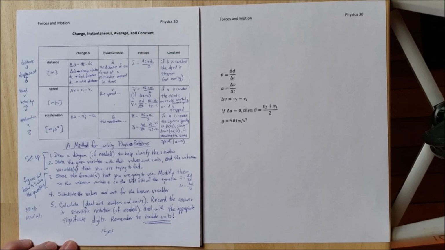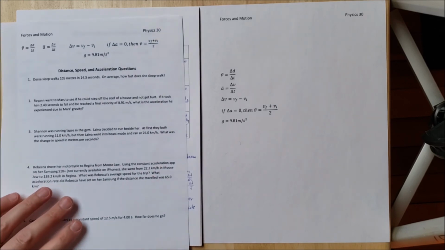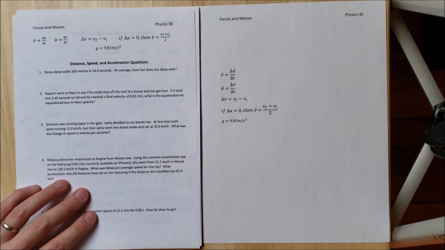Okay, I'll make a third video here, and I'm going to start solving the questions on the worksheet here with distance, speed, and acceleration.